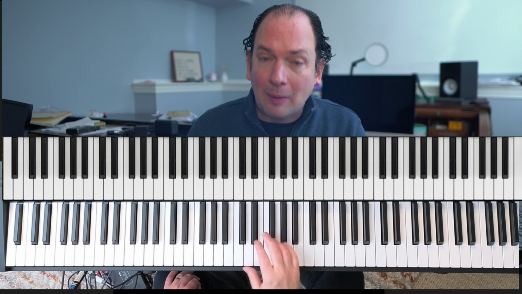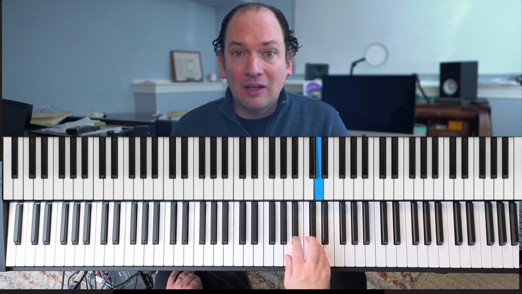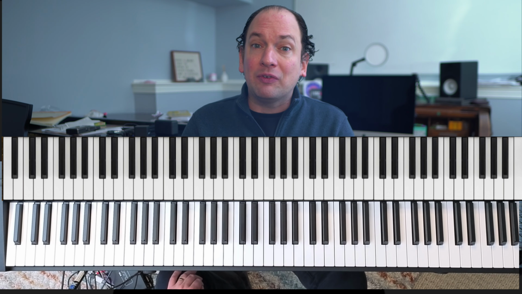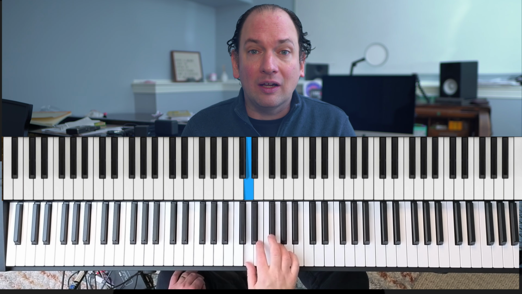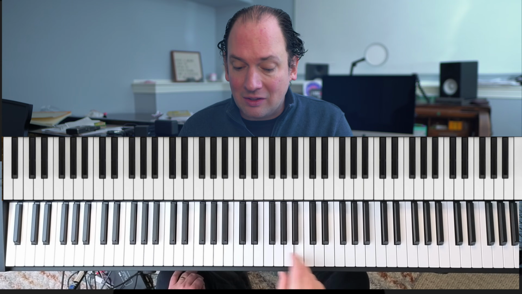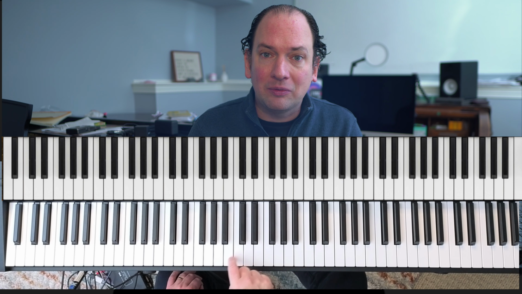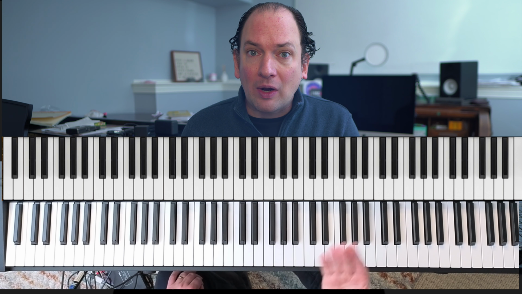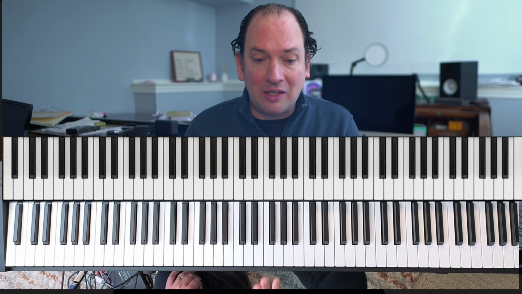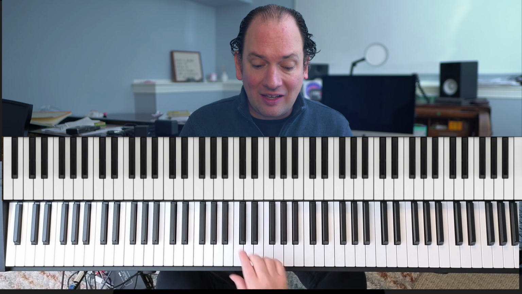Let's do a harder example. Let's take D major, 2 sharps, F sharp and C sharp. If you're trying to find the relative minor of that, again, go to the 6th note, B, or you can go down 3 half steps, also B. So we'd say the relative minor of D major is B minor. Now, if you just save those exact sharps or flats that are in the key, that is the natural minor scale.